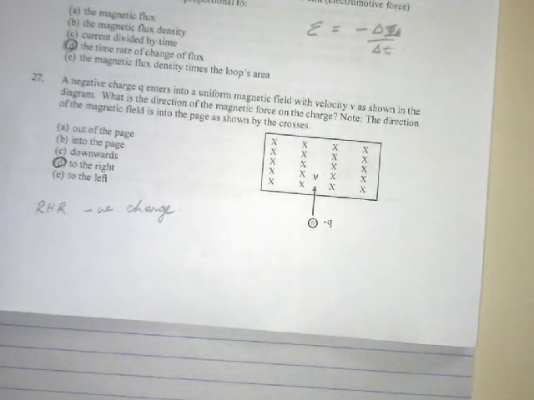So the magnitude of the force, and in this case it would be exactly given by that expression, is QVB times the sine of the angle between the various vectors that are responsible here, in other words the velocity and the magnetic field. But in this case they're all mutually orthogonal, so the sine of the angle is sine of 90, which is 1.